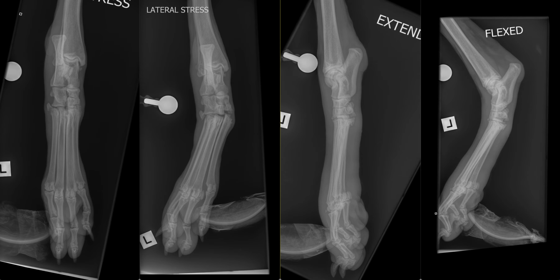Our primary findings in this case are severe instability with subluxation of the left tarsometatarsal joint with associated fractures of the fifth metatarsal bone that is specifically comminuted and articular, with suspected dorsal, third, or fourth chip fractures of the metatarsus.